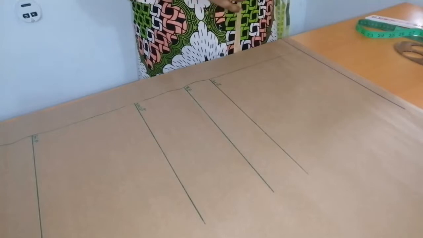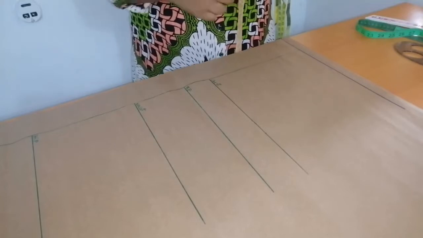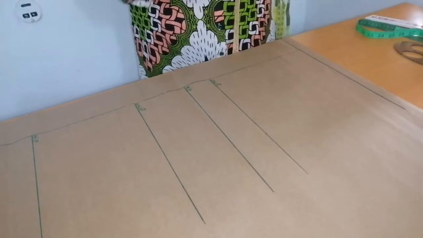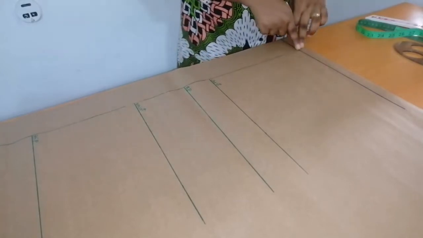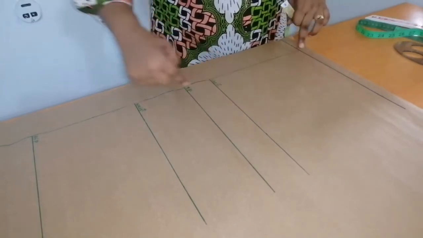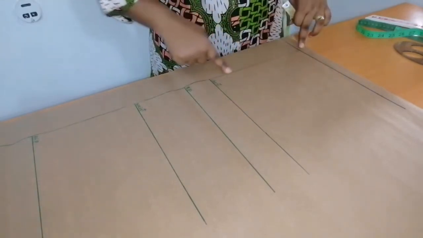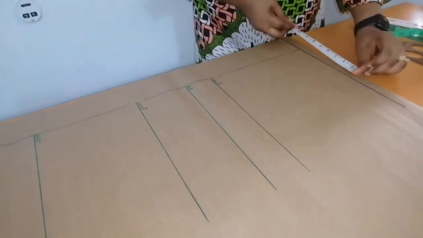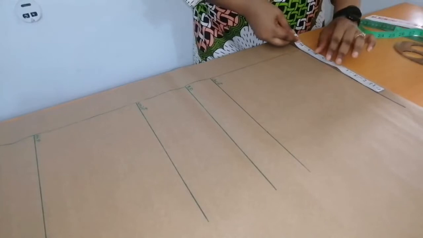18 inches divided by 2 is 9 inches. I will be needing half an inch to join with the sleeve, which will give me 9.5 inches. So from this straight line, that is where I will start inputting all my measurements. So I'm going to insert 9.5 inches for my shoulder measurement.